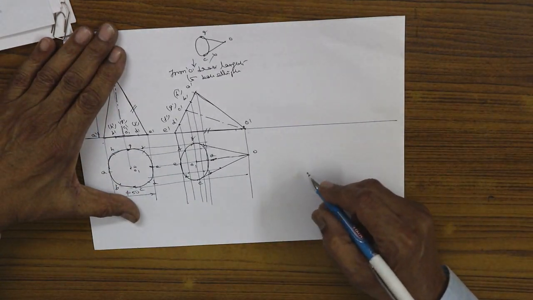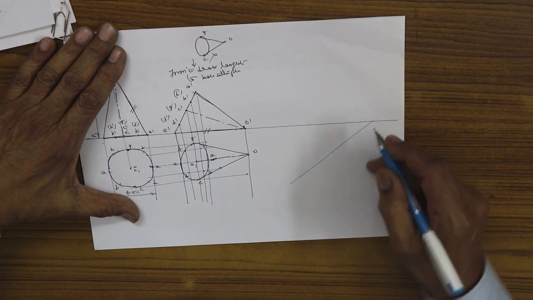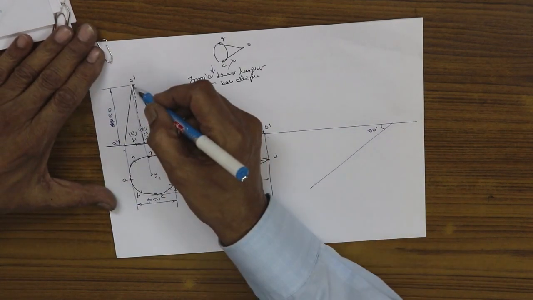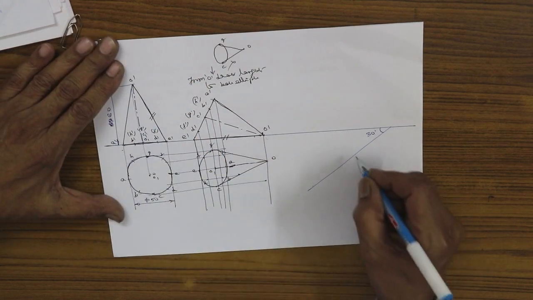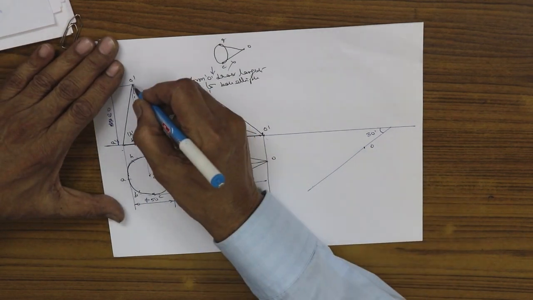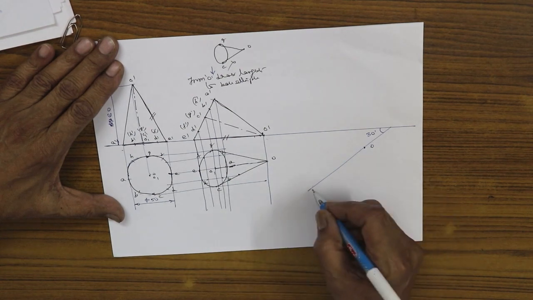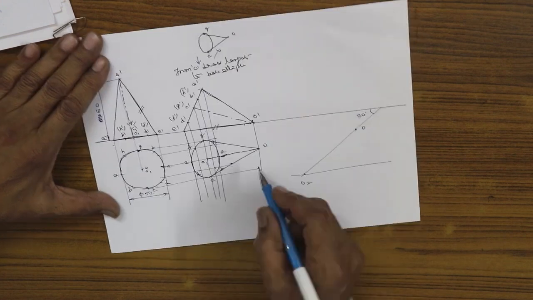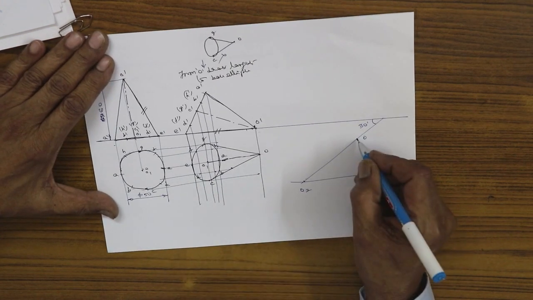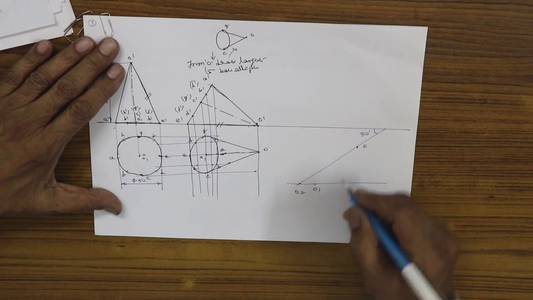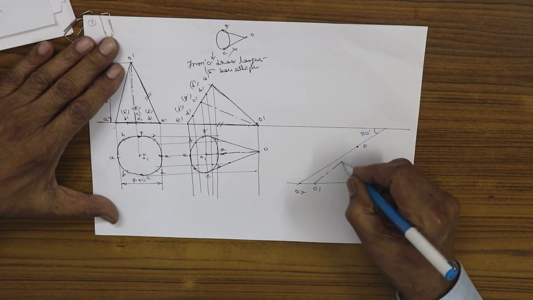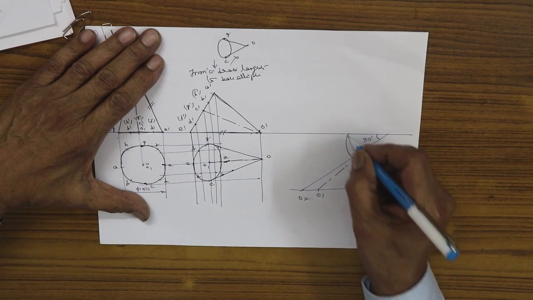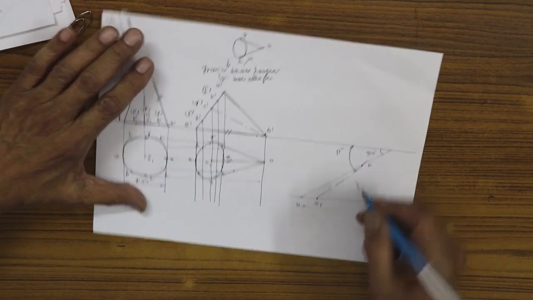Very simple. We have been doing it since a long time. Draw here a 30 degree line. You measure out the true length, that is 60 mm. So mark here, this is O. Measure 60 mm true length of the axis, O2. Draw here the locus line. Measure O1 apparent length, and that is the axis. You find this angle is the beta angle.